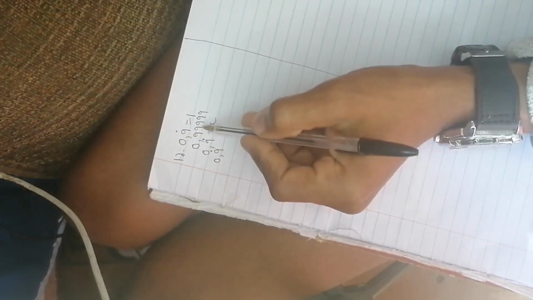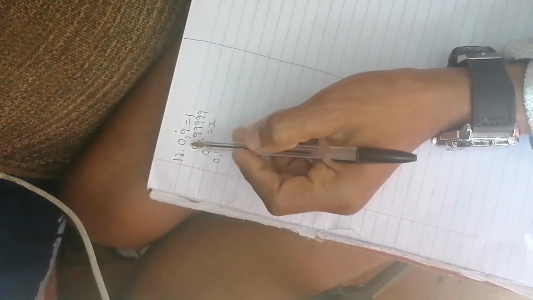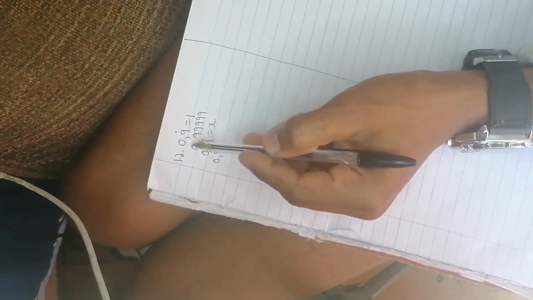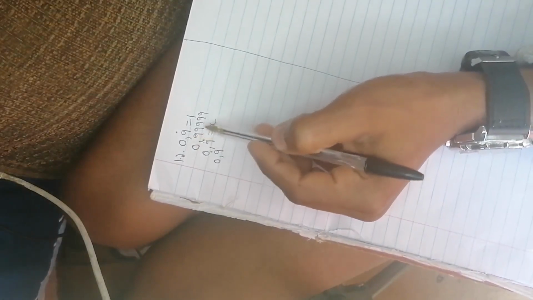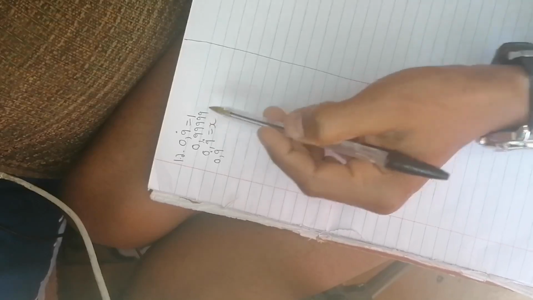What I'm doing is I try to ignore these nines. I'm treating this as just one digit. That is why I'm multiplying by 10. Because if I treated this as maybe 5 or 6 digits after the decimal, then I would not be able to multiply by 10.